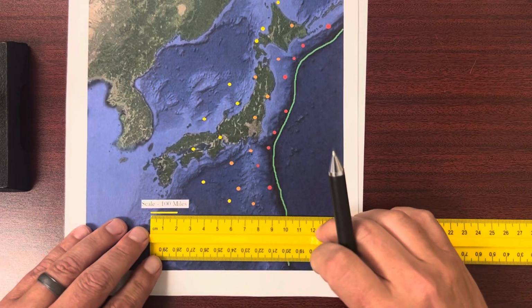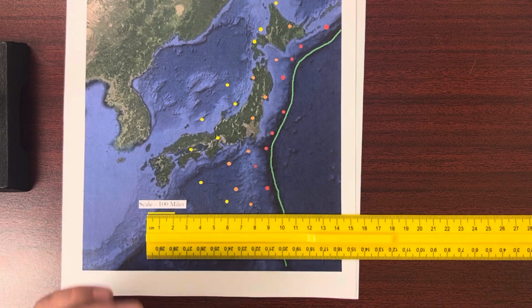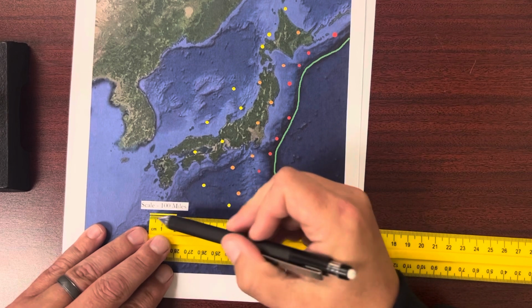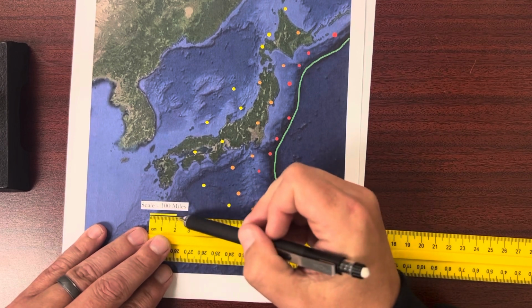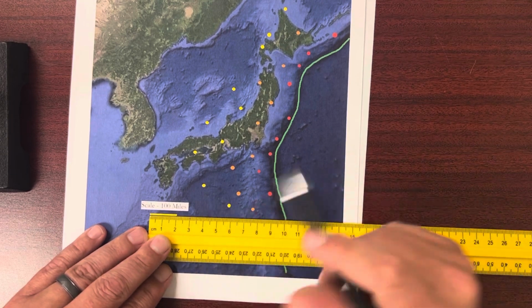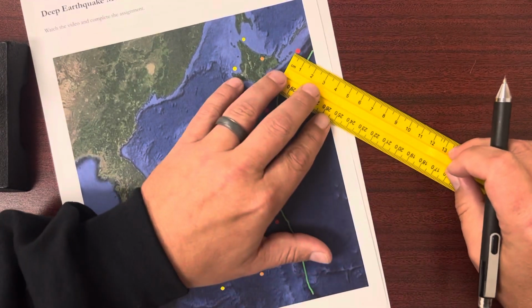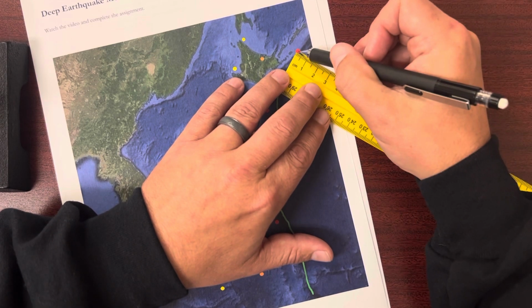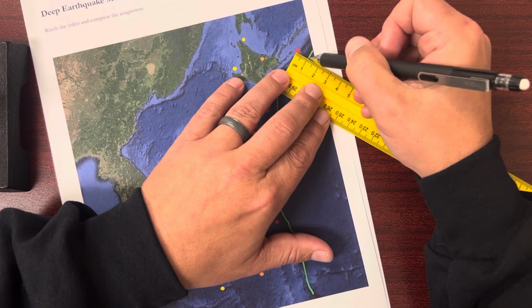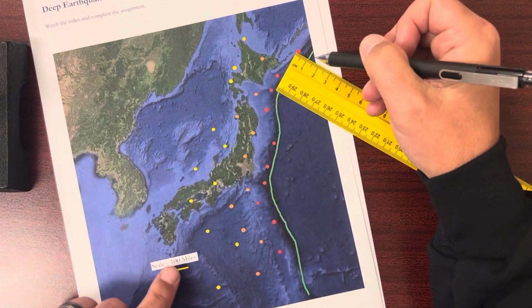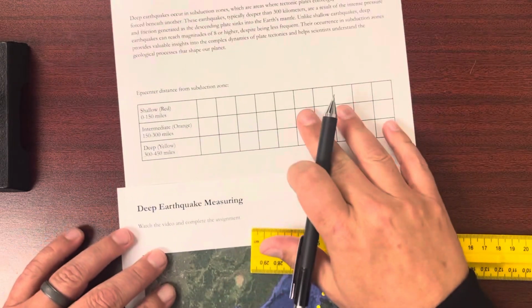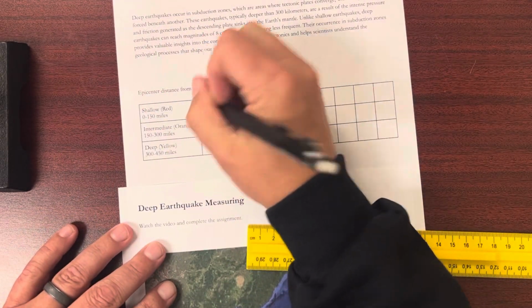My scale is down here. You can use a ruler or just a piece of paper. It doesn't have to have markings on it. You just have to know that this distance on the map is equal to 100 miles. So I've got 2 centimeters here. I want to know the distance from the earthquake to the trench, and in this case it is 50 miles because that's half of my scale. So I'm going to come over to my table and write 50 for that first one.